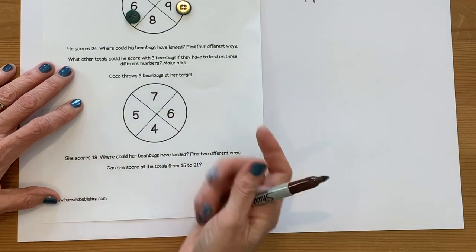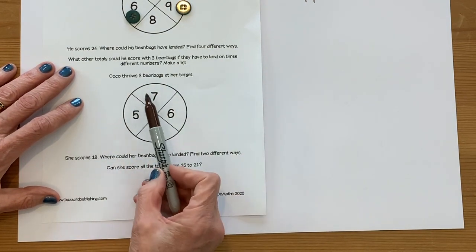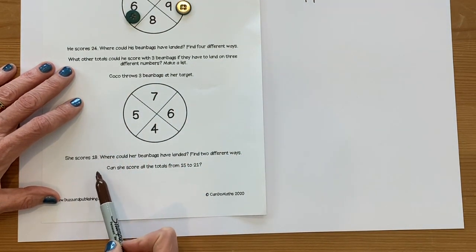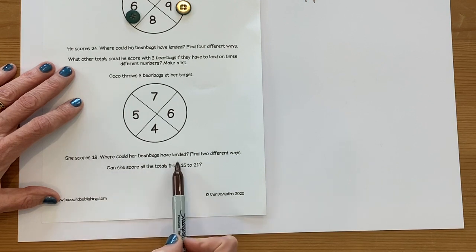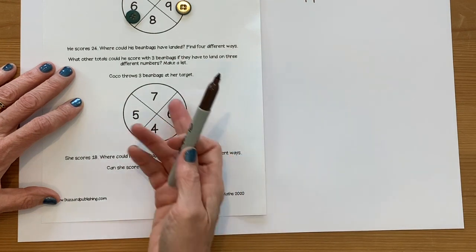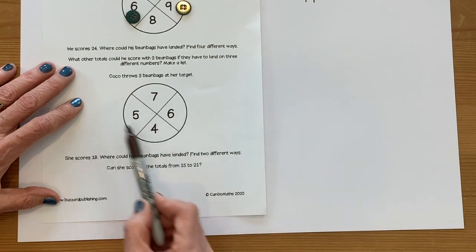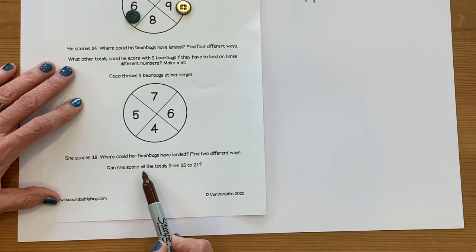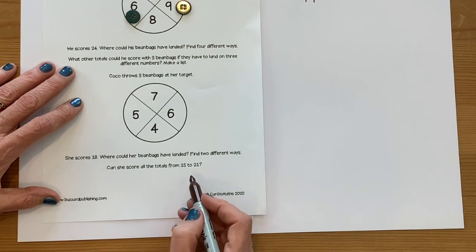So this is a similar idea here. Coco throws 3 beanbags at her target. She scores 18. Where could her beanbags have landed? So find 2 different ways. So exactly the same principles, but we're finding a total of 18 using these numbers. Can she score all the totals from 15 to 21?